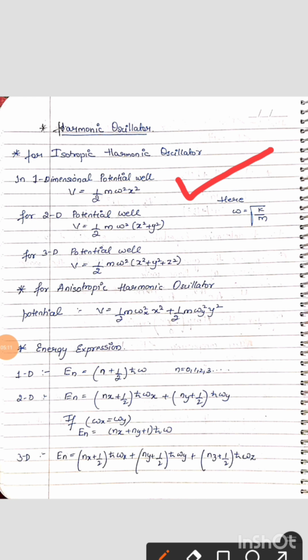And for the isotropic harmonic oscillator, for a 3D potential well, V is equal to half m omega square times (x square plus y square plus z square). Okay, these are the potential values for the isotropic harmonic oscillator. Now, moving down to the potential for the anisotropic harmonic oscillator.